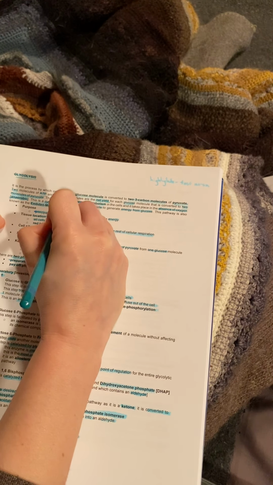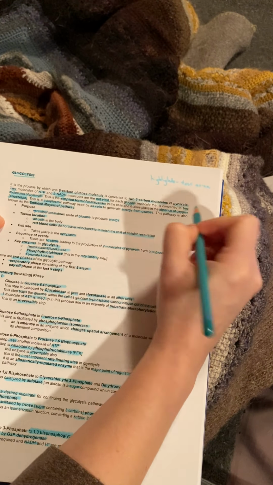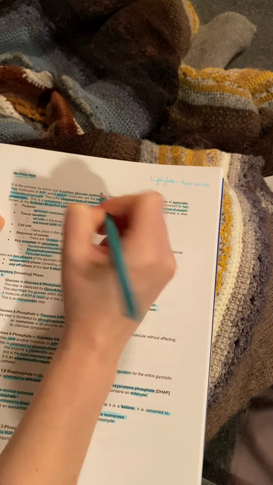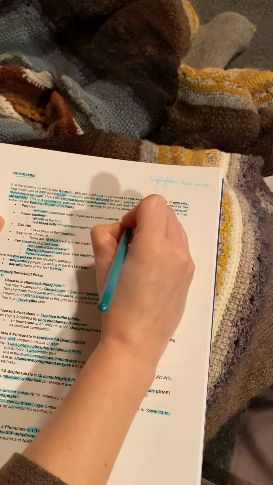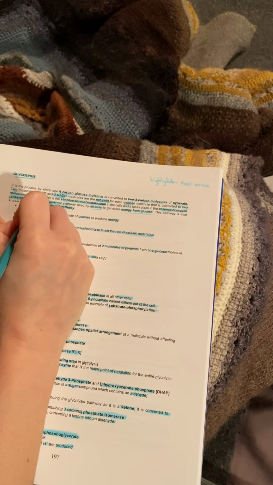This is the simplest form of metabolism in the cells. It takes place in the absence of oxygen, so it's anaerobic. This is a cytoplasmic pathway used by all cells to generate energy from glucose. This pathway is also known as the Embden-Meyerhof pathway.